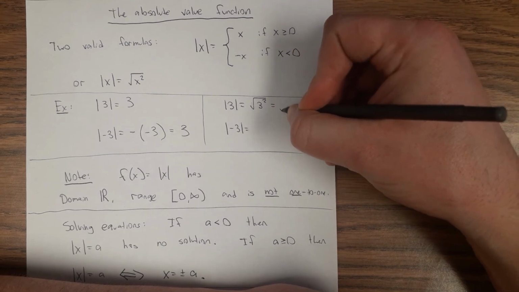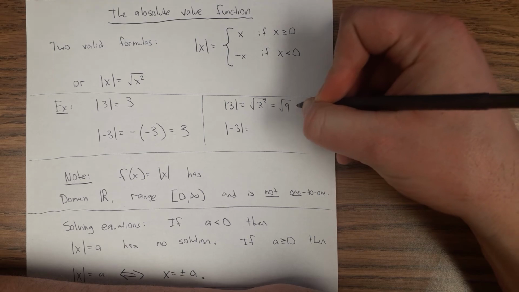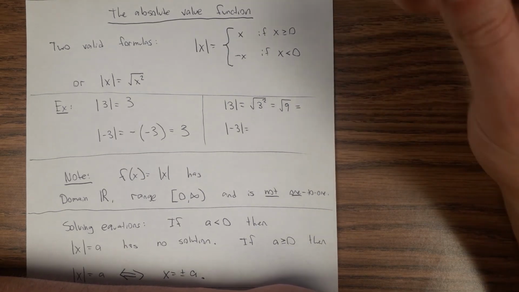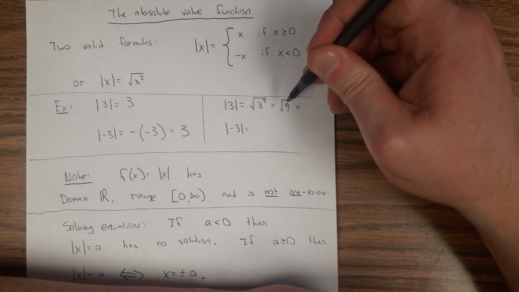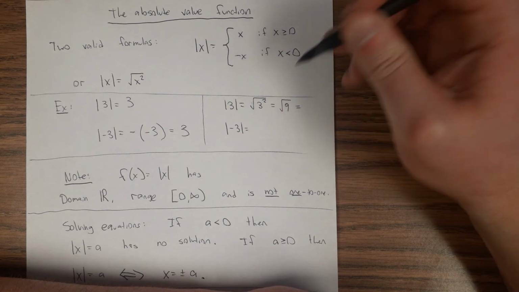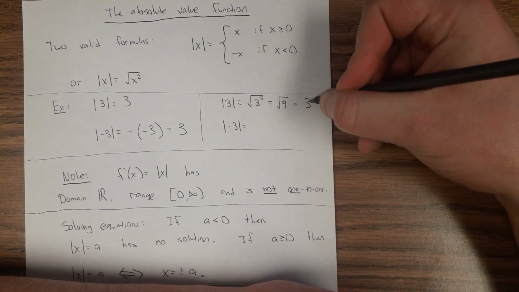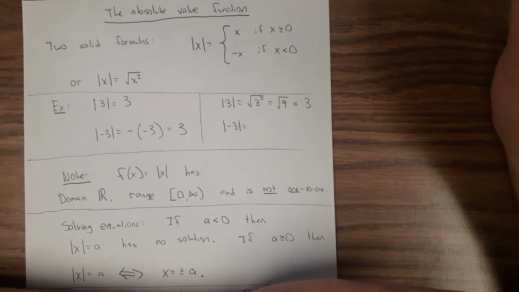Anyway, let's once again do the absolute value of 3 and negative 3 using this formula. Square root of 3 squared, that's the square root of 9. And when you do the square root of 9, if it's written just like that, it's just 3. It's not plus or minus 3. It's just 3.